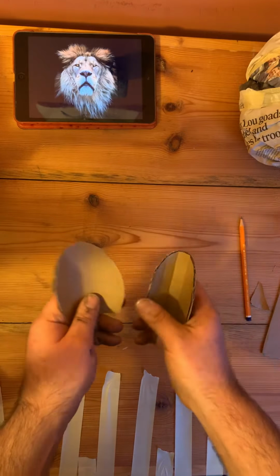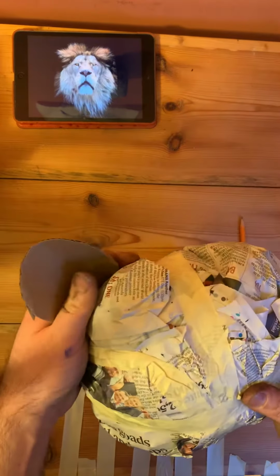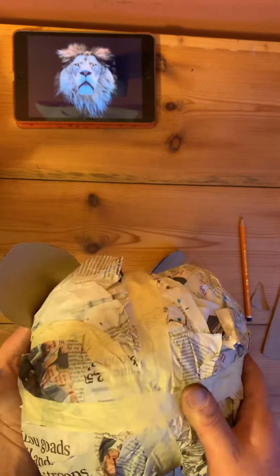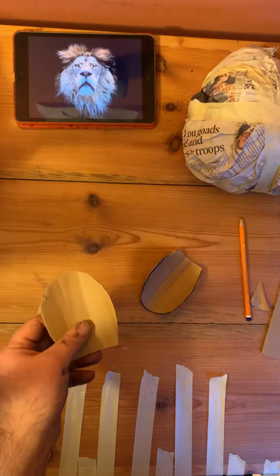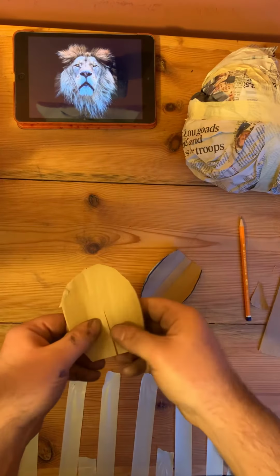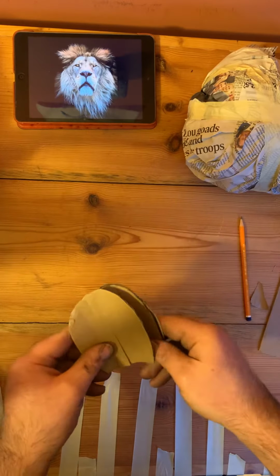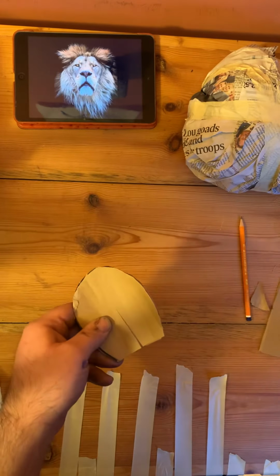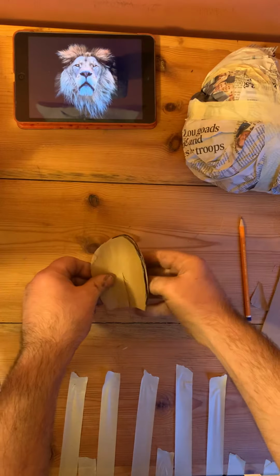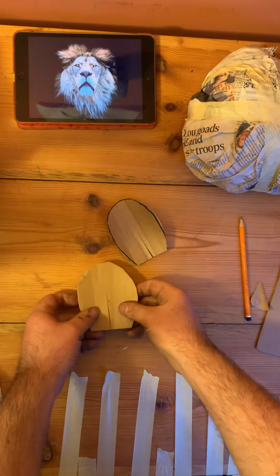Okay, now I can apply those ears on like so, which will give me a nice ear effect, which is good. Or I can notch into my cardboard like this. And what that will allow me to do will be to help join on my ear.